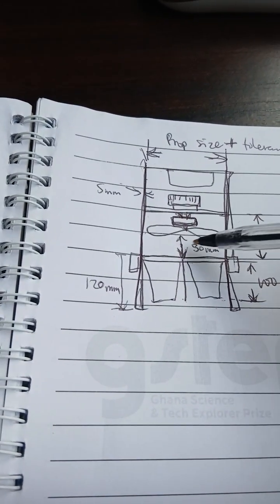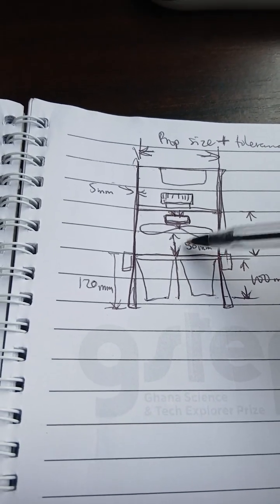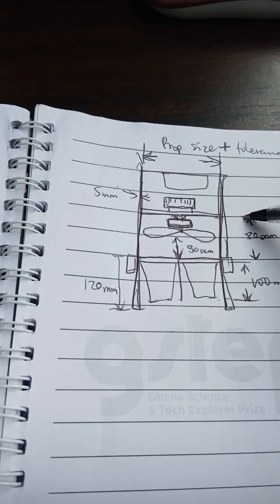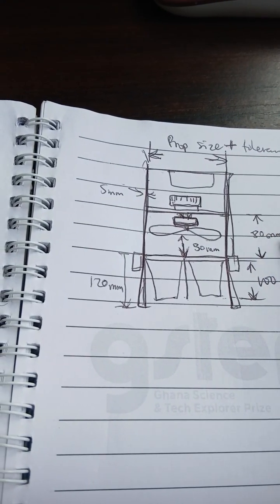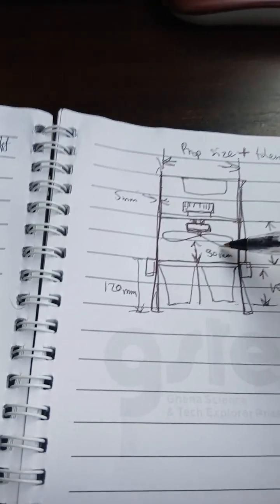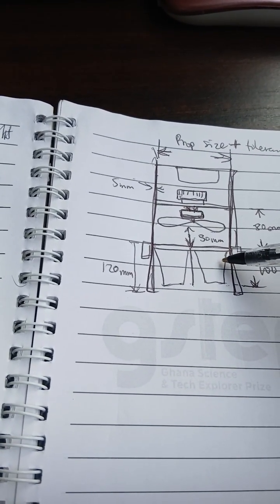Usually I'll leave 30 millimeters, but in total, if you're able to leave a gap of 80 millimeters, that should be fine. The prop shouldn't be so close to the control surfaces.